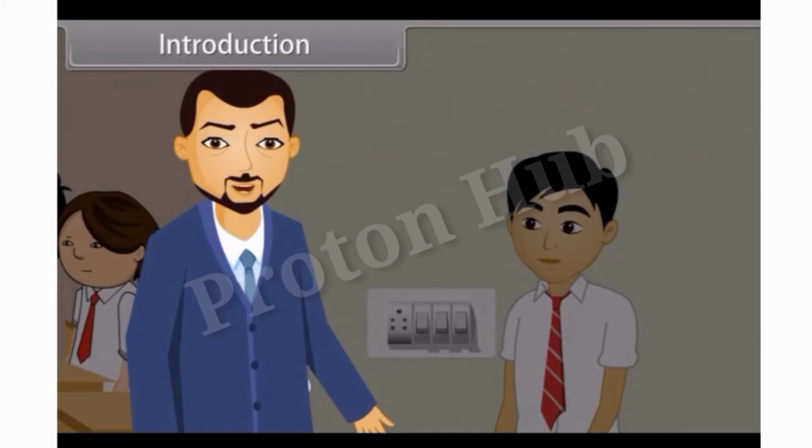Children, in this lesson we will learn about metals and nonmetals, the chemical and physical properties of metals, the extracting of metals, and the corrosion of metals.